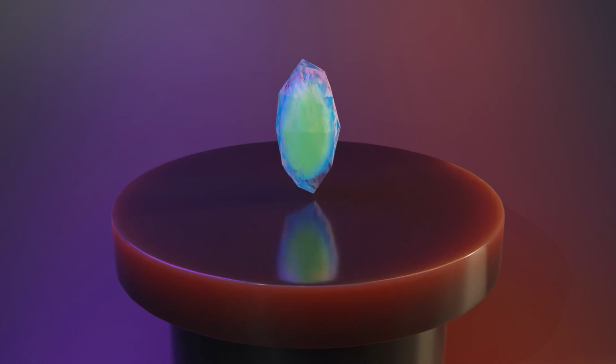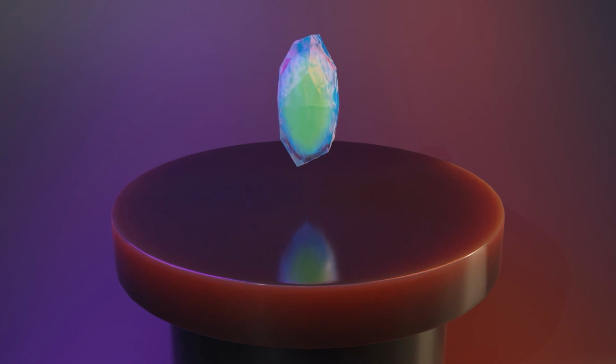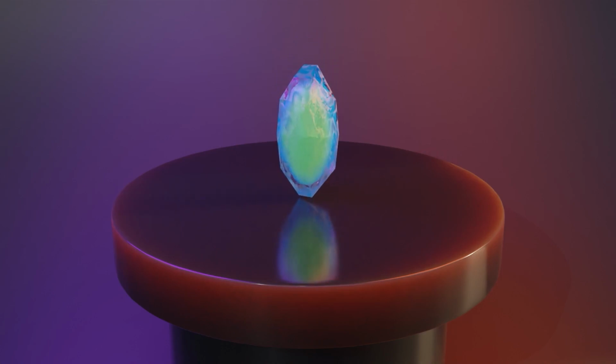I'm Blaze and today I'm going to show you how to model and texture an awesome glowing 3D crystal inside the Cycles engine in Blender 3.6.